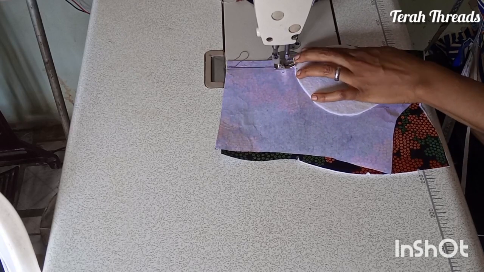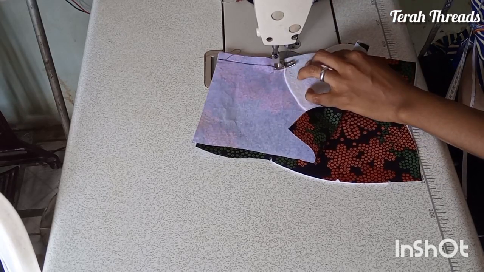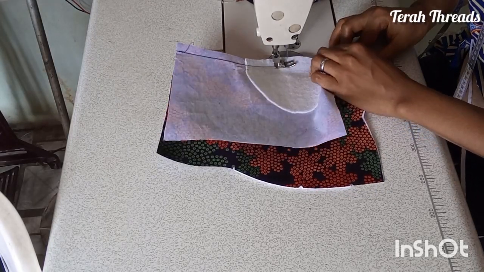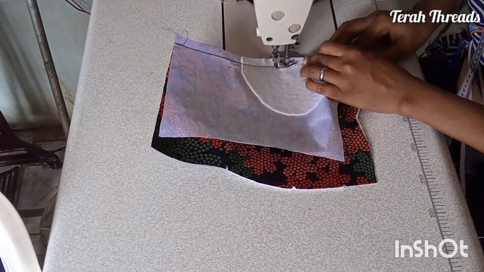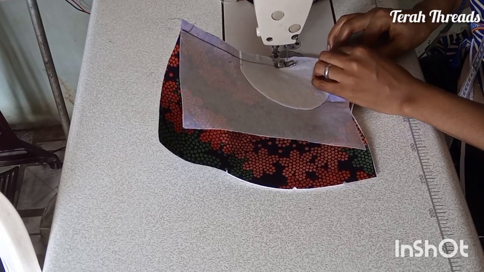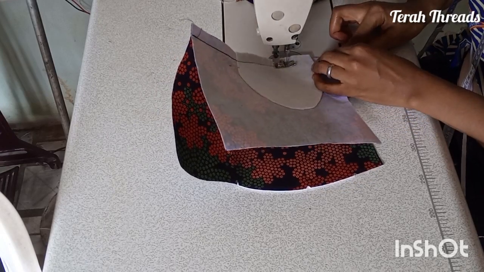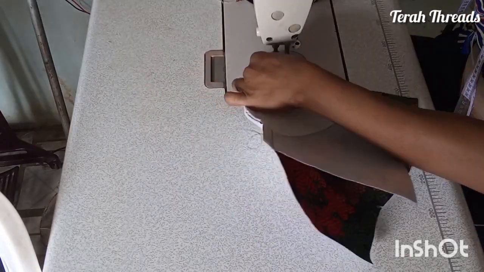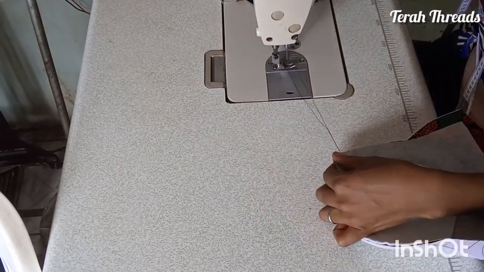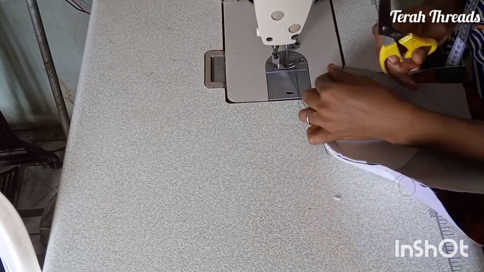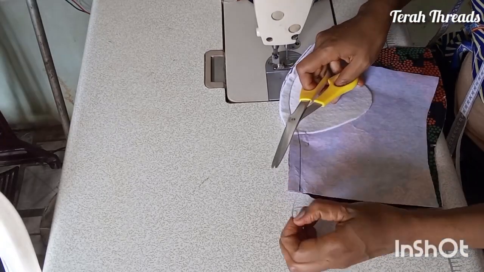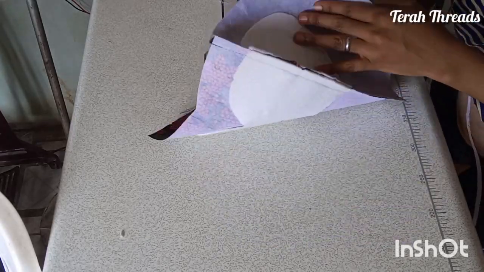So you do it carefully. Just follow the shape. Follow the shape and do this carefully. As you go on, you adjust it. So there's no point rushing when you are joining this part. So you do this for one side. You will go ahead and do it for the second side also.